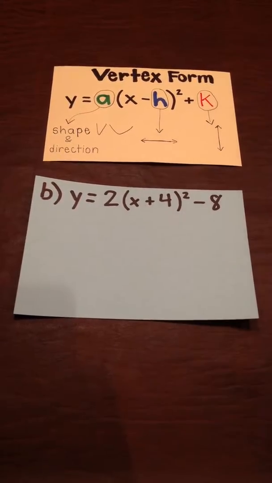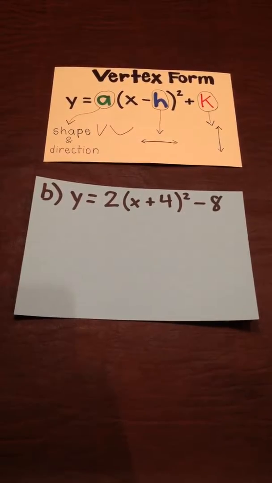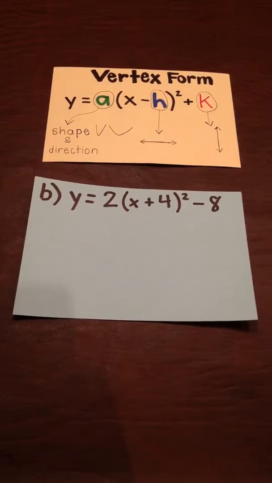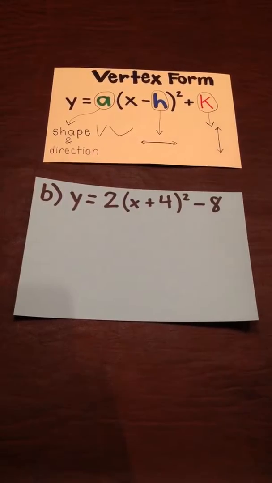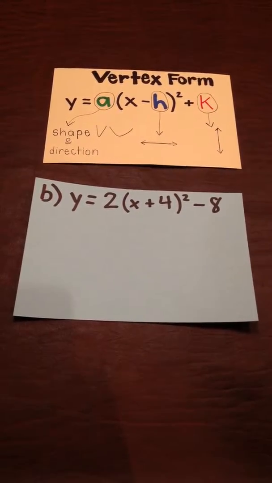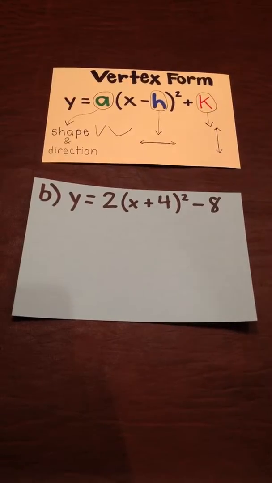For our second equation, we have y equals 2 bracket x plus 4 to the power of 2 minus 8. This is already in vertex form, so we don't have to do that. So we're looking for the vertex. The a value is 2, so we know that the graph is going to be opening up. And we also know that 4 and negative 8 are our vertex.